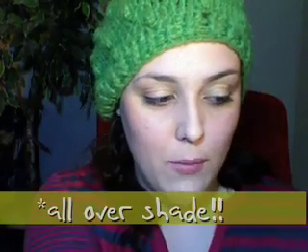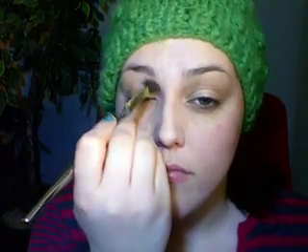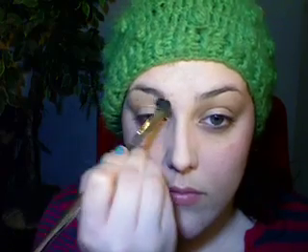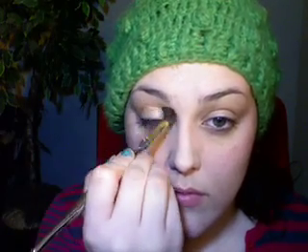I'm going to take my all over shade, which is Wedge from MAC, and that's going to go from my outer corner to my crease. And finally, my crease or contour shade is going to go right here in the outer corner and a little bit into the crease. So that's going to be Sun Pepper from MAC.